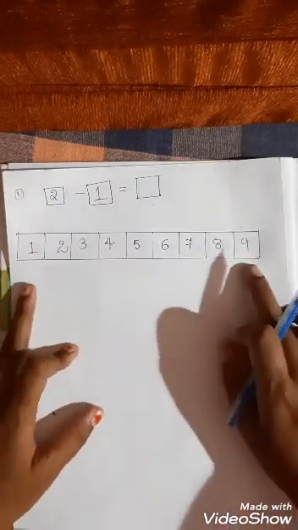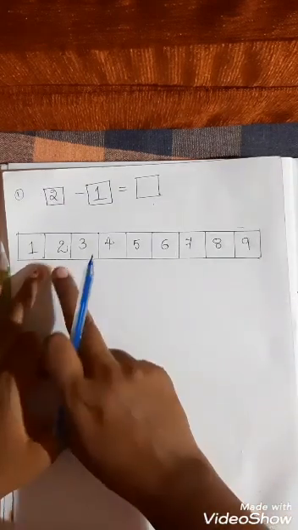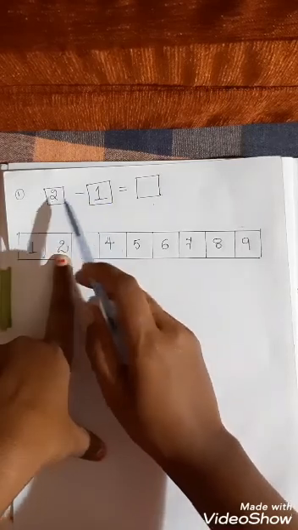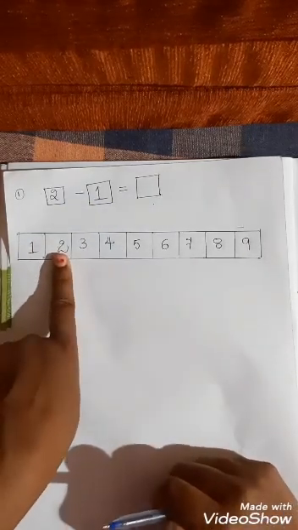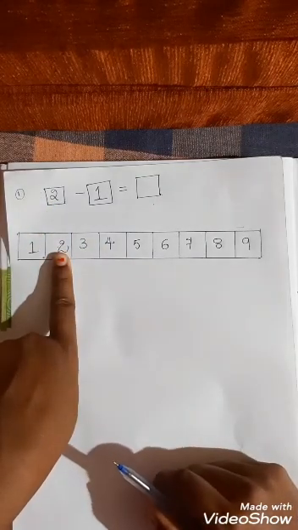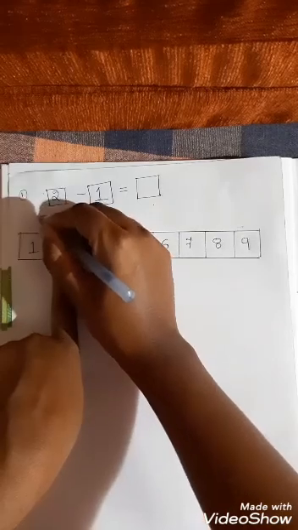So here we are having number strip. The first step is you have to keep your finger on the bigger number. Here among 2 and 1, 2 is the bigger number. So keep your finger on 2. Then to remove 1 from 2, you have to move 1 step backward. So I will move 1 step backward now.